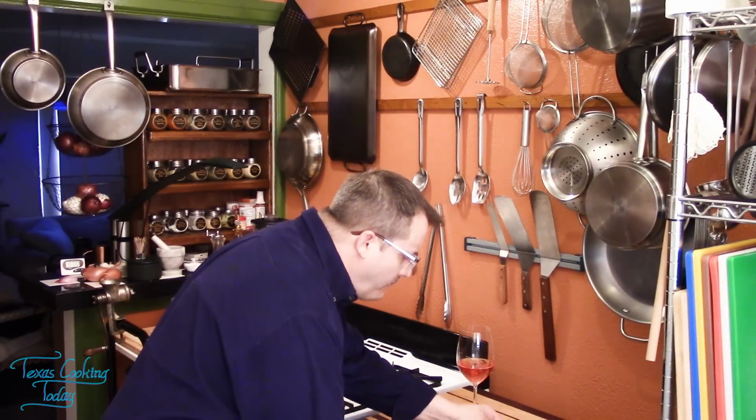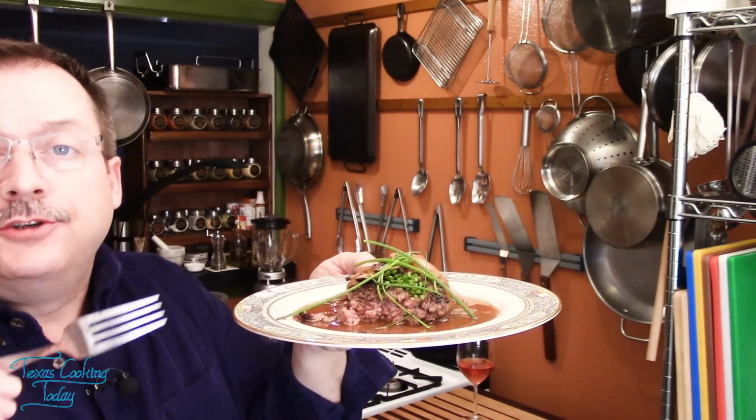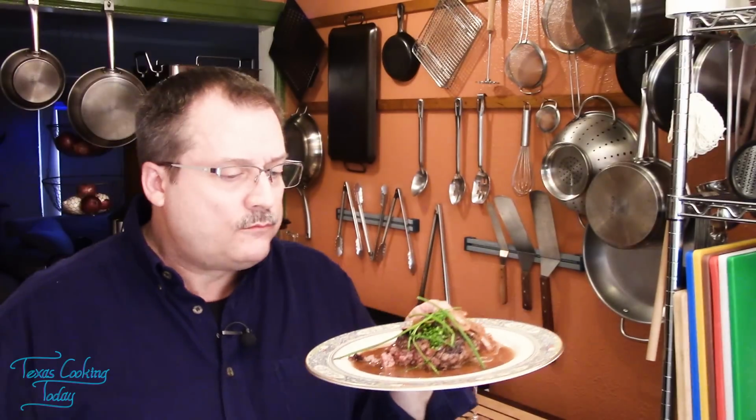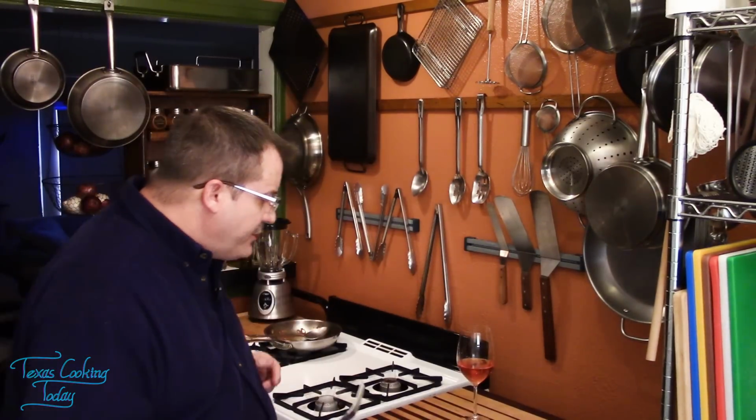So good. And look, if you do fresh grind, you can do medium, all right? It's safe. But it has to be ground at the same time you're going to cook it, not some other time. It has to be fresh to be safe. Thank you, folks.